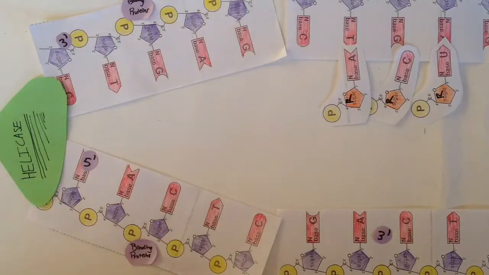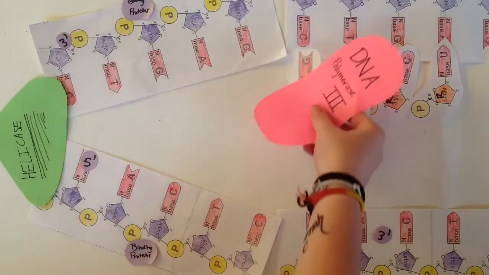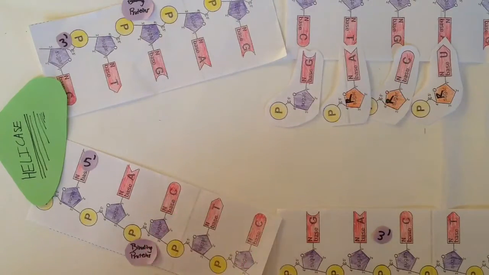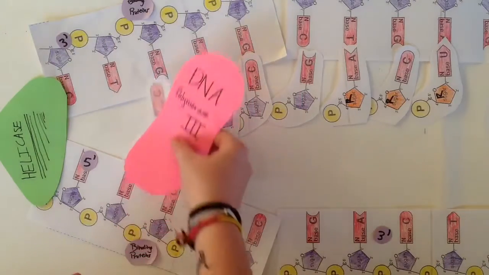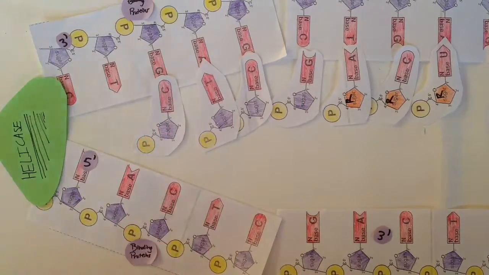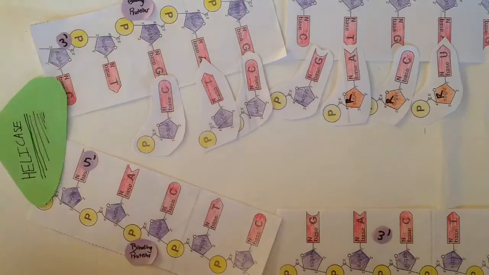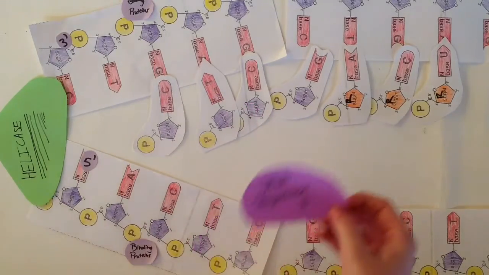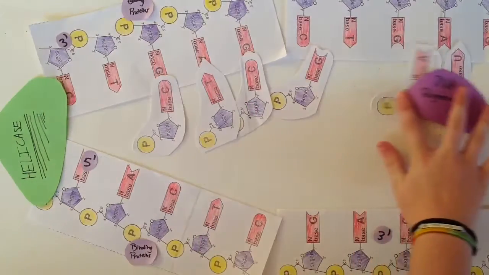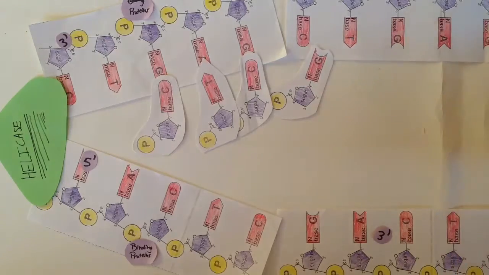The enzyme DNA polymerase III begins to add nucleotides to only the 3' end of the strand. This forms phosphodiester bonds between nucleotides. The enzyme DNA polymerase I replaces RNA nucleotides in the primer with DNA nucleotides. However, it does not form phosphodiester bonds.